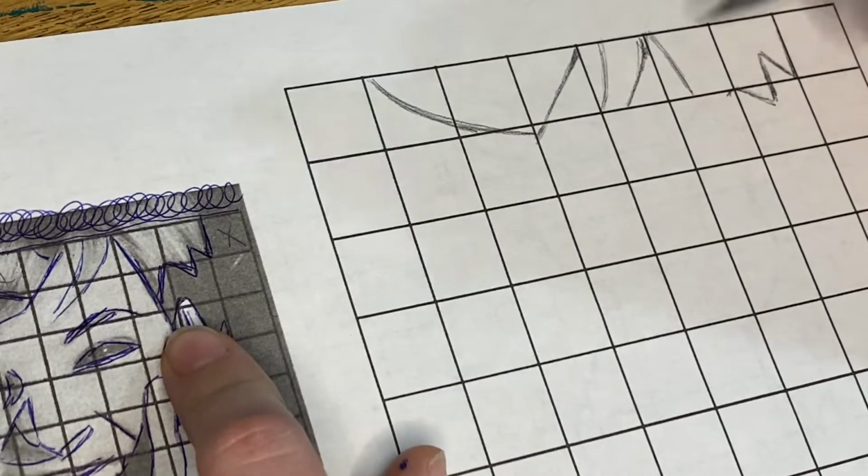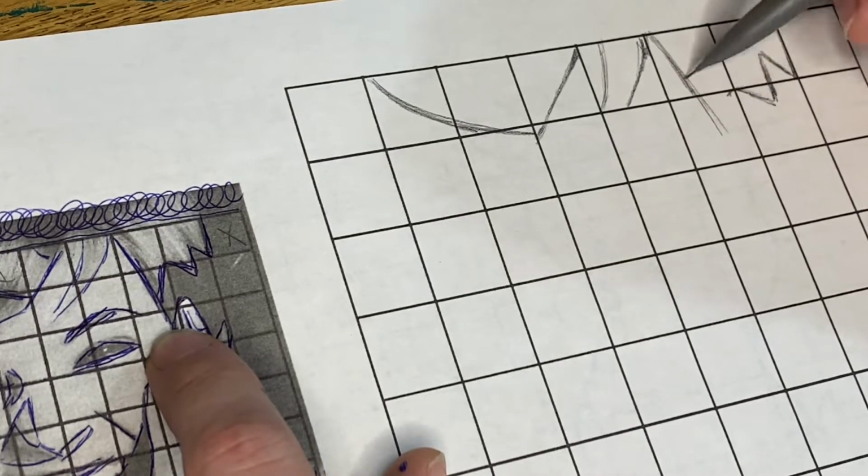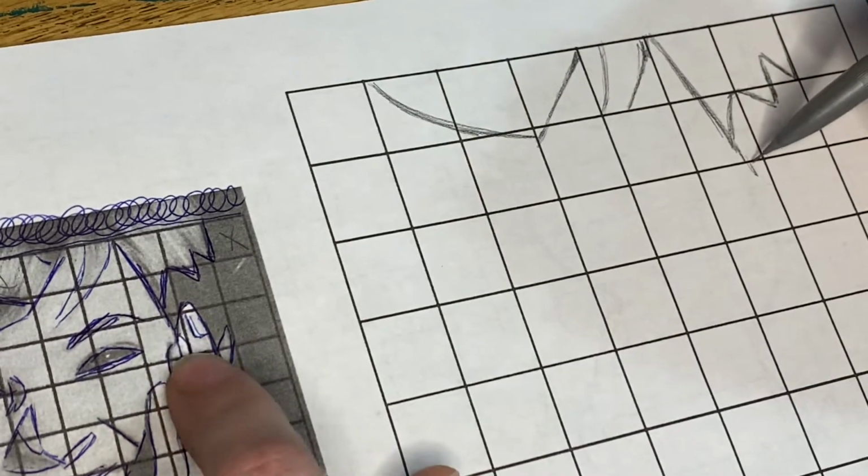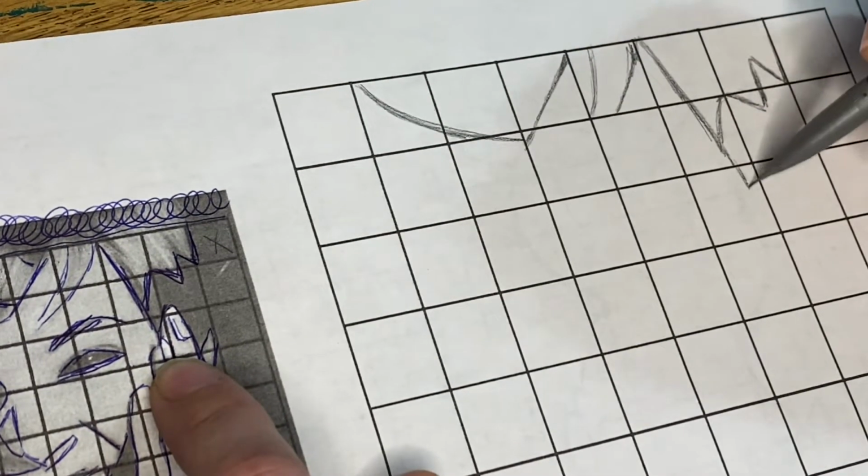So really not thinking about it as hair or eyes or nose or any particular object helps focus on the actual shape of what it is, instead of trying to draw what we think we know.